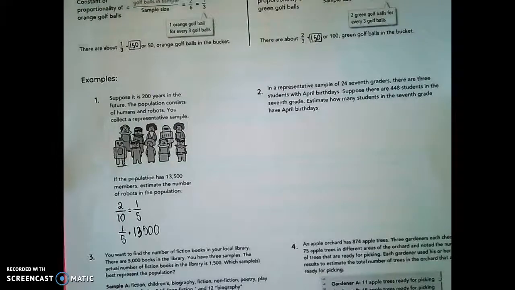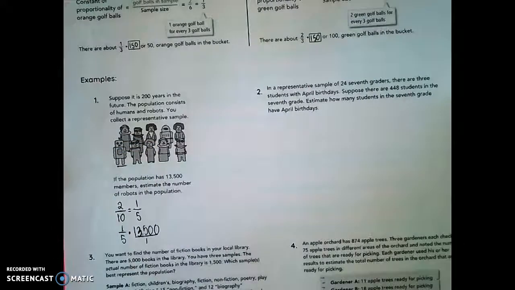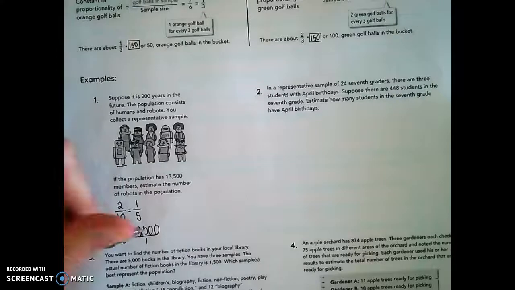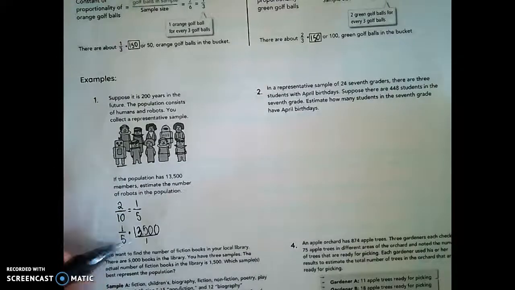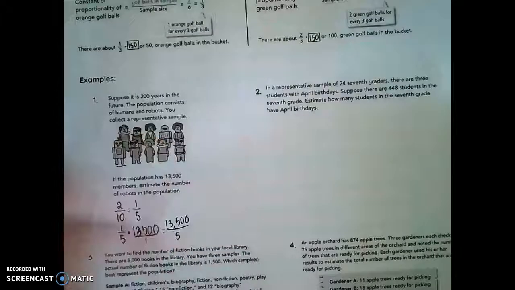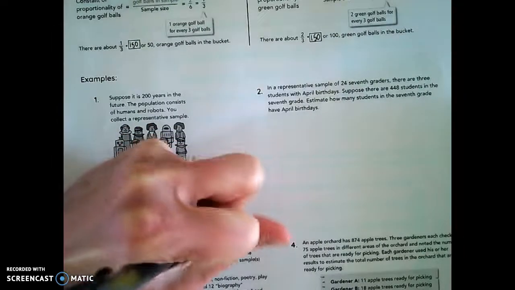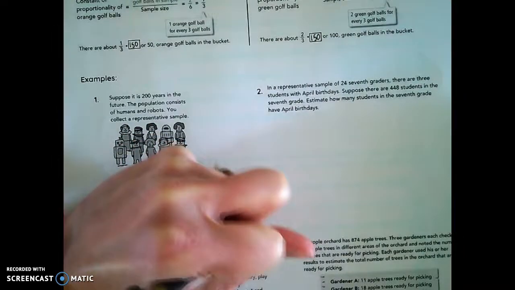Now when we multiply this, because 13,500 is really 13,500 over 1, I can take 1 times 13,500, which gives me 13,500, and then 5 times 1 gives me 5. I can divide those, and that's going to give me a total of 2,700 robots in the population. Now notice what we just did.